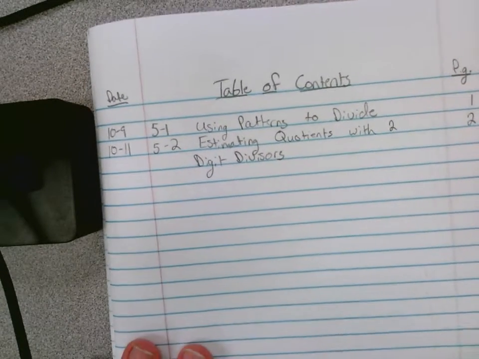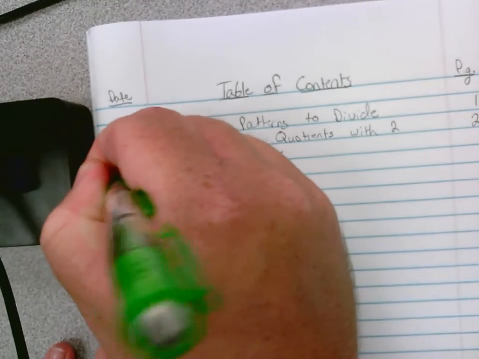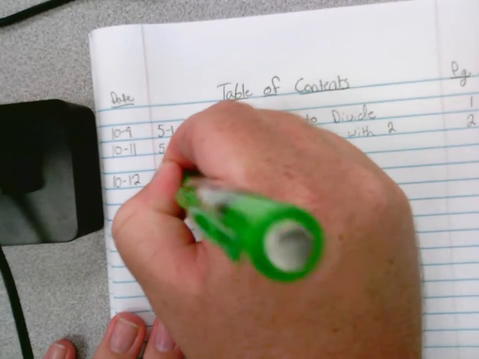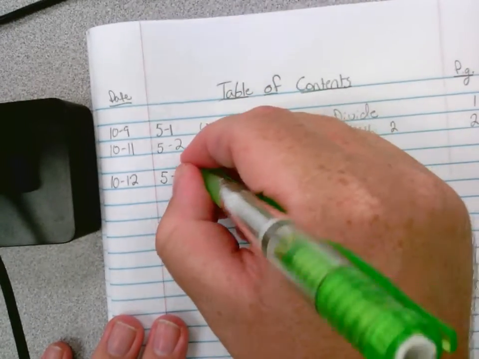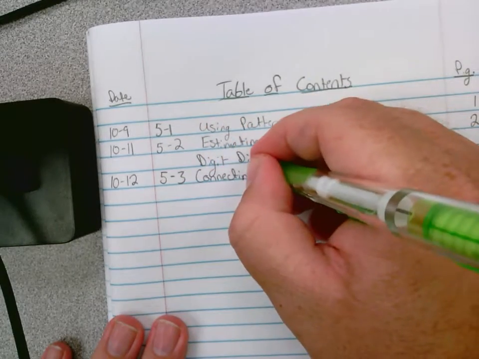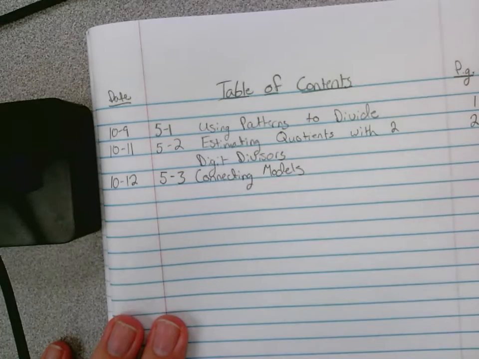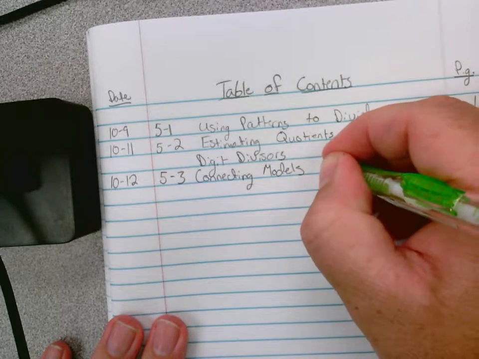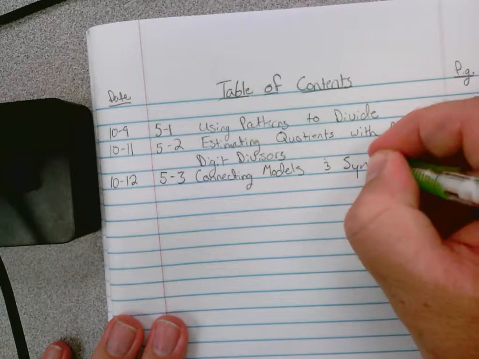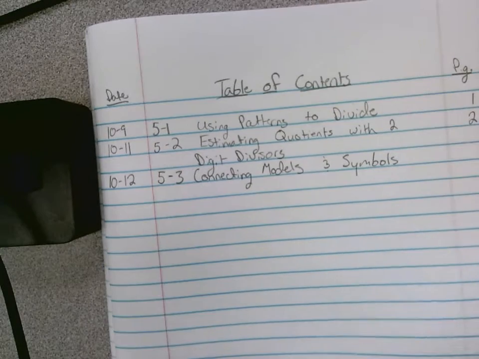We need to update our table of contents first. So today's date is the 12th. Now remember, we're going to put our date, we're going to put the unit, we're going to put the title, and we're going to put what page it goes in our math notebooks.